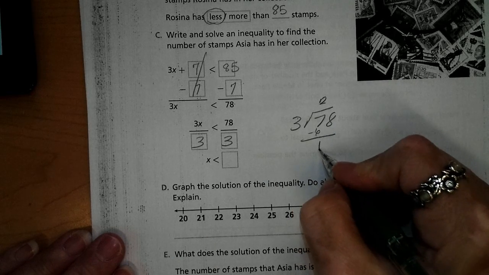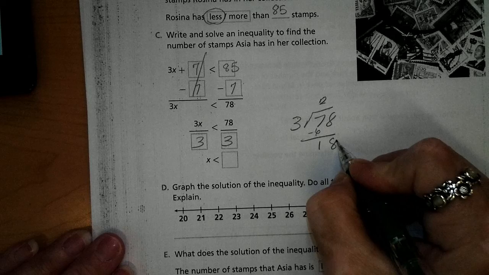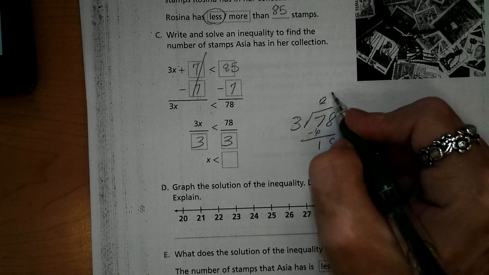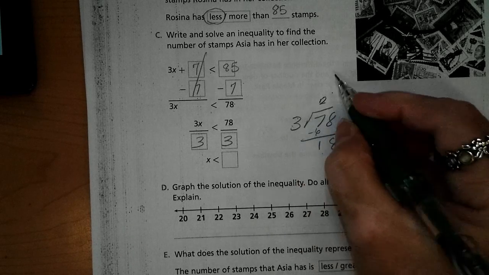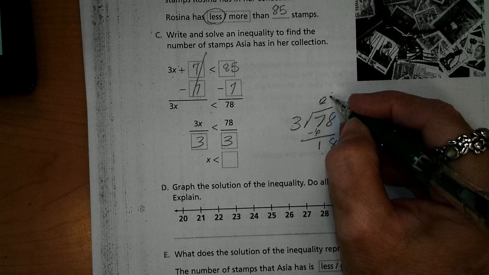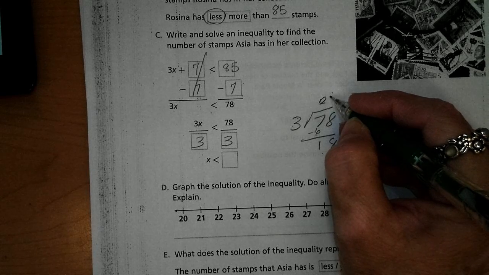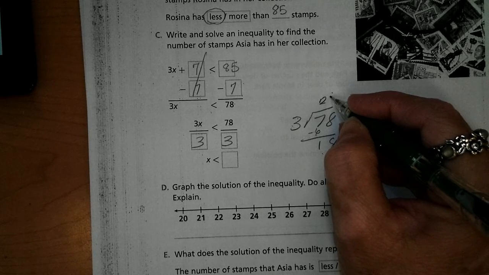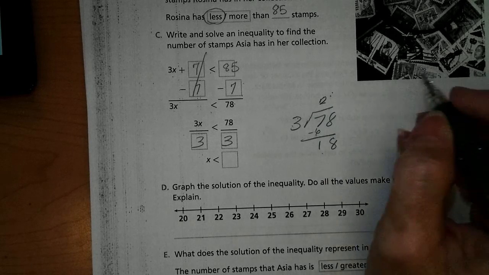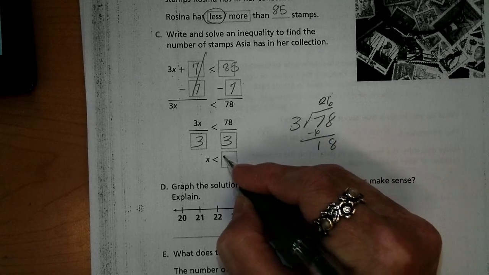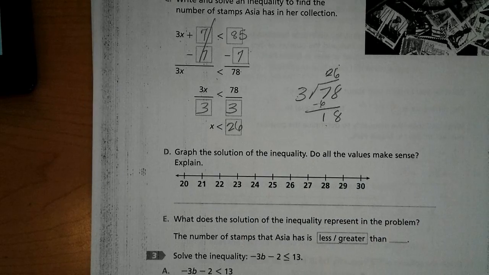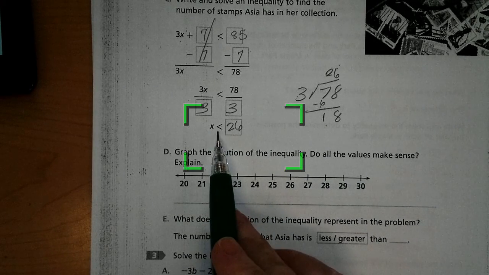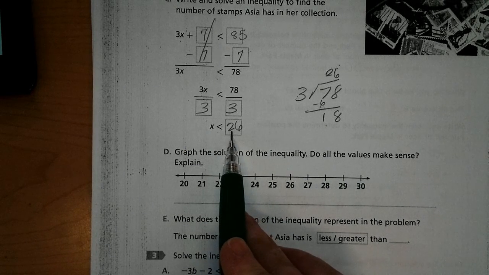So I get 1 left over. Thank you, Jacoby. And then I bring down that 8, and 3 goes into 18 how many times? Yes, thank you. So my answer is 26. So x is less than 26.